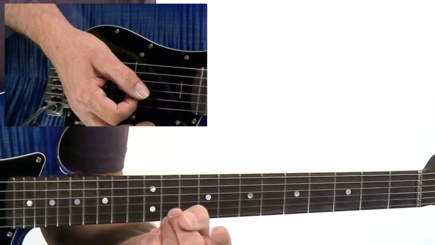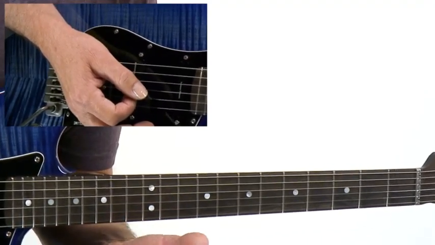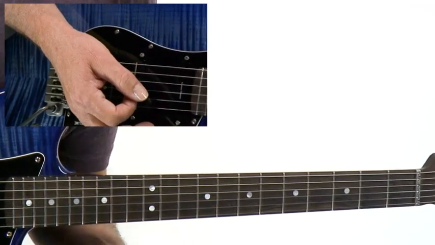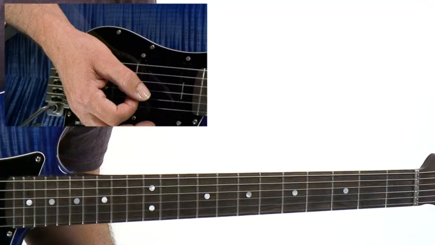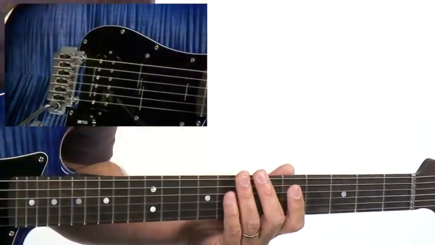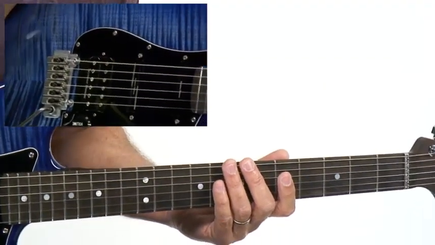Picking the notes, hammering on, pulling off, legato slides up, legato slides down, bending up to a note, and pre-bending and coming down to a note. And you know, you could tap too. That's another way to play this, all right? So that was the high-low move.